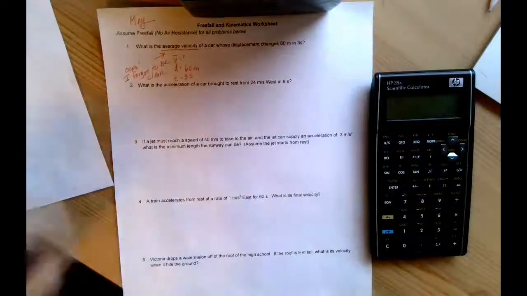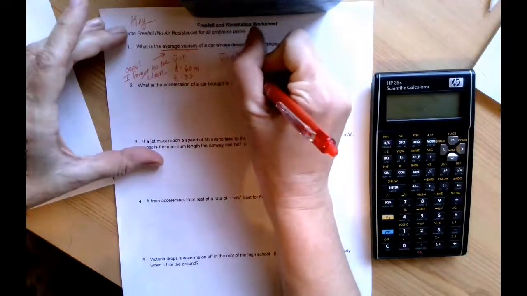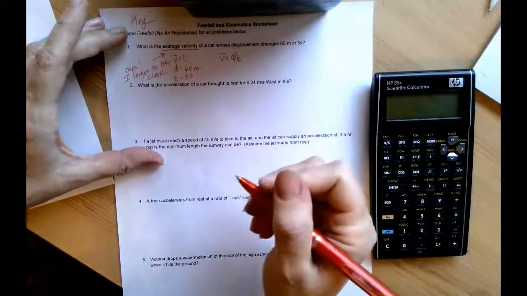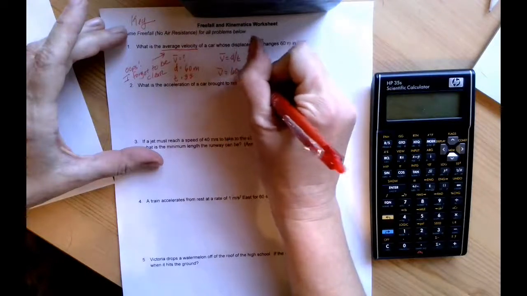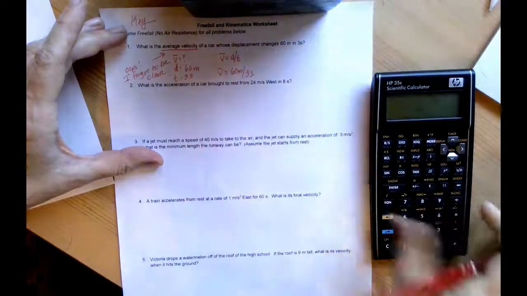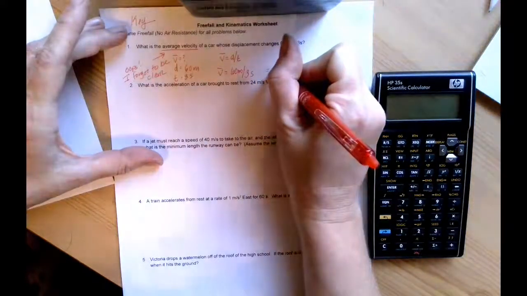All right, so since this is an average velocity formula, even though we didn't write that in the thing, we're going to use this formula here. All right, and so, yeah, this is just plug and chug at this point. 60 meters over 3 seconds, and that ends up being 20 meters per second.